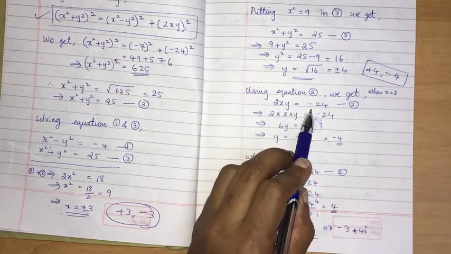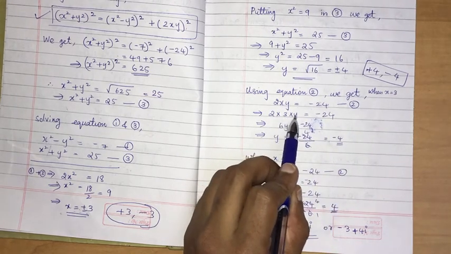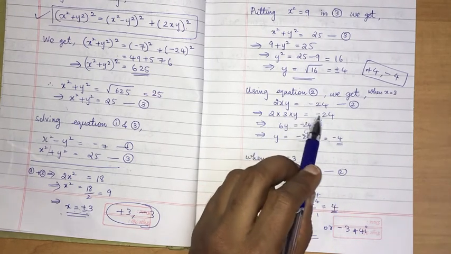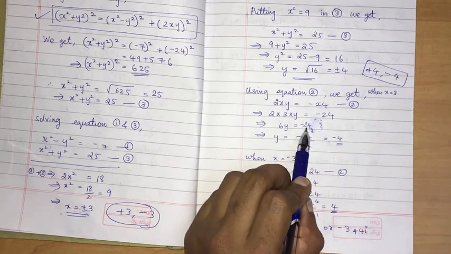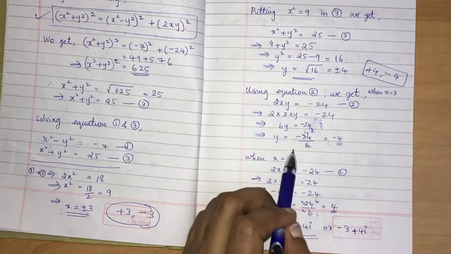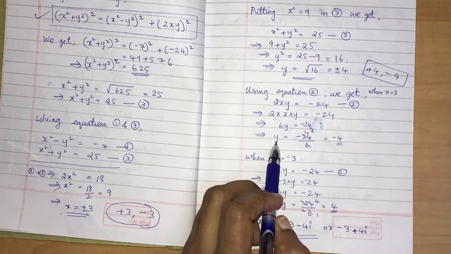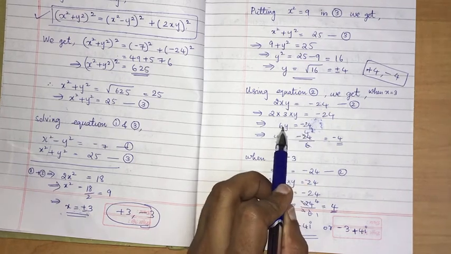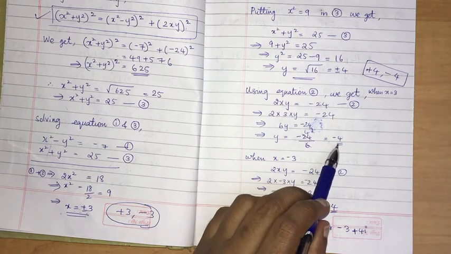2xy is equal to minus 24 is your equation 2. So 2 into 3y is equal to minus 24. 6y is equal to minus 24. I hope these steps are clear to you all. It is an easy simplification. y is equal to minus 24 divided by 6, when the 6 comes to the right side. That is equal to minus 4.